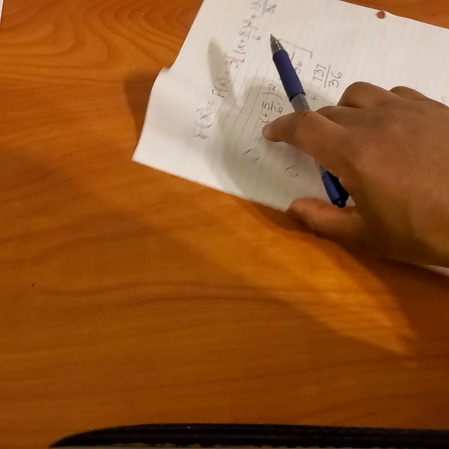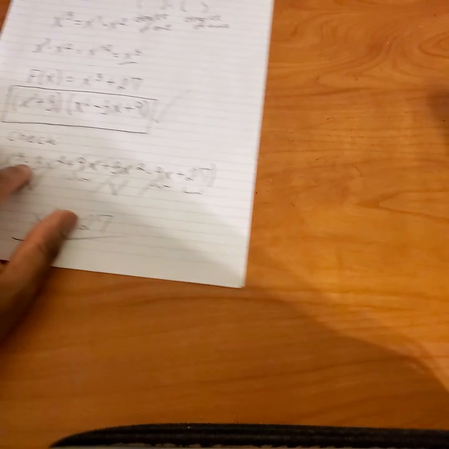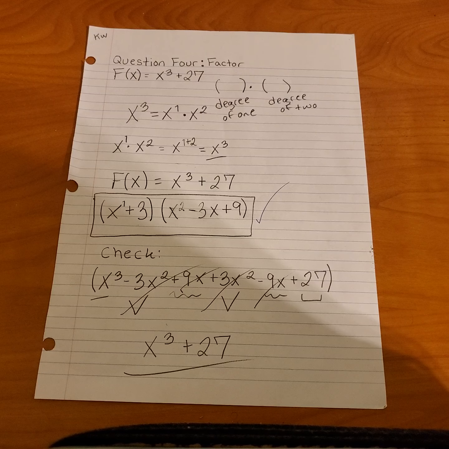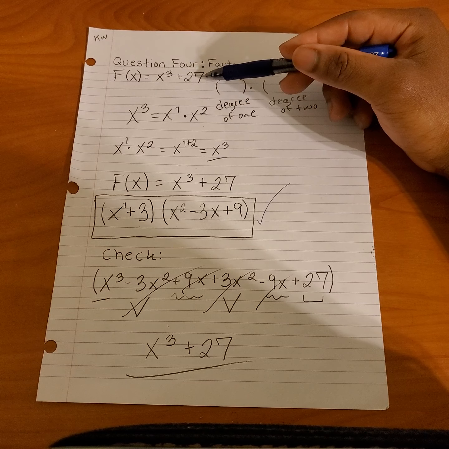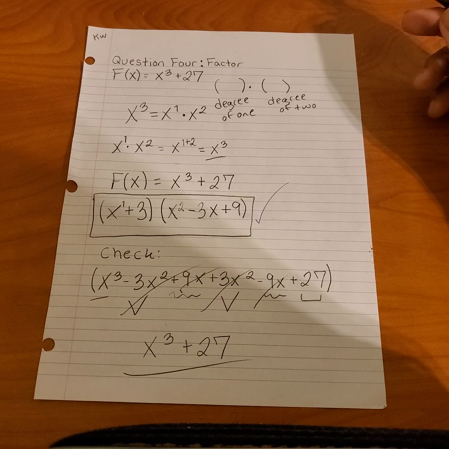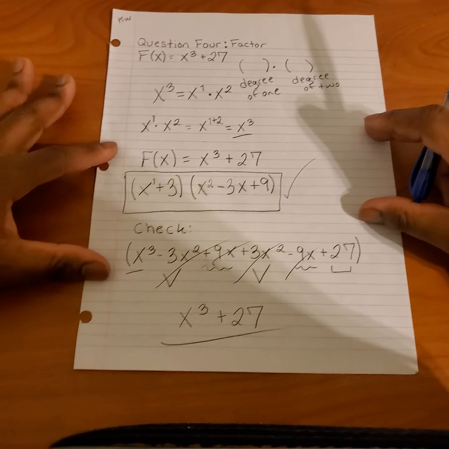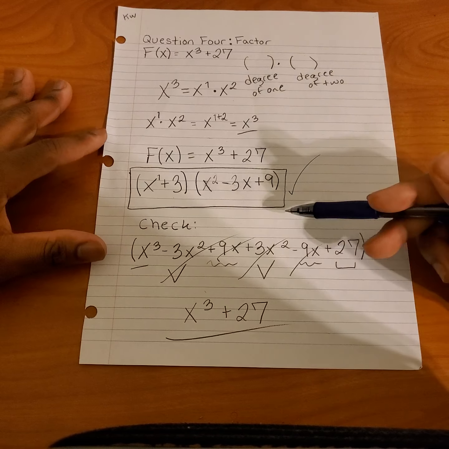And on the last question, we took the principle of x times x squared is equal to x cubed to break this equation down into two sets of parentheses, one for degree of 1, one for degree of 2, to get the factor, and then we check the factor by multiplying it back out to get the original equation.